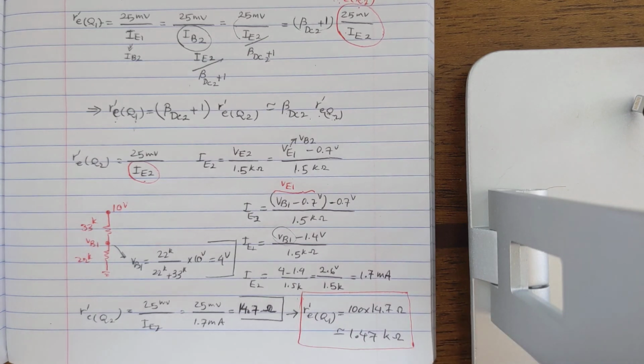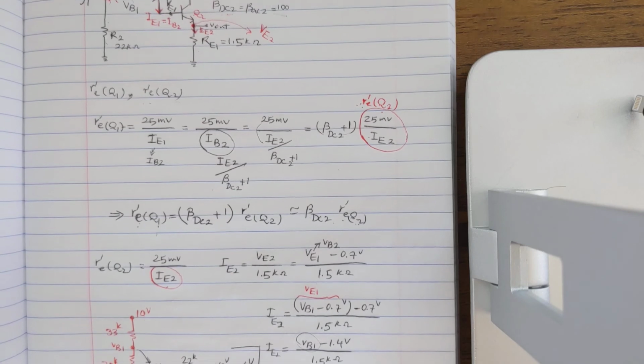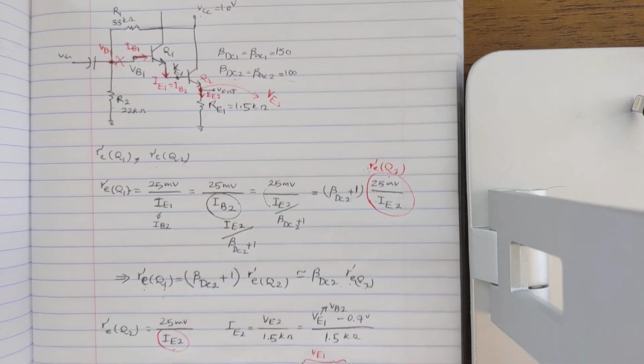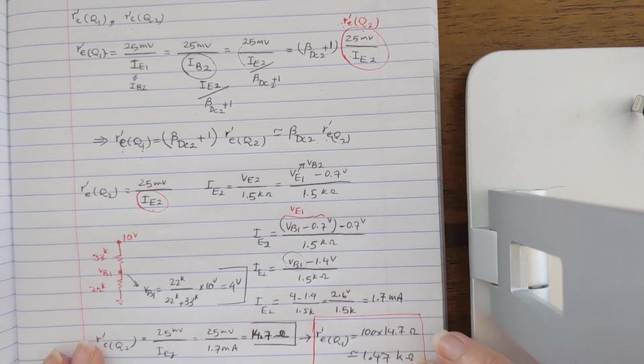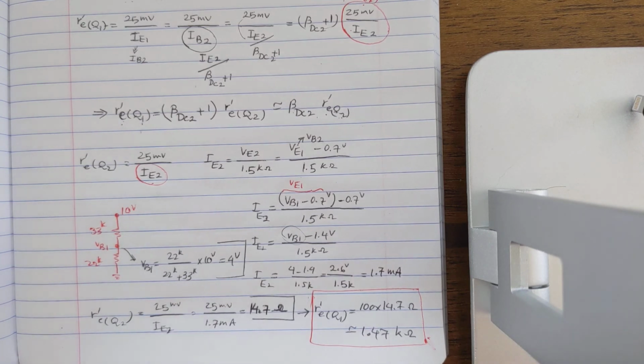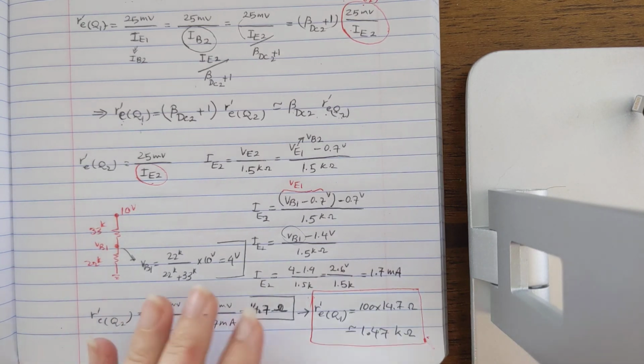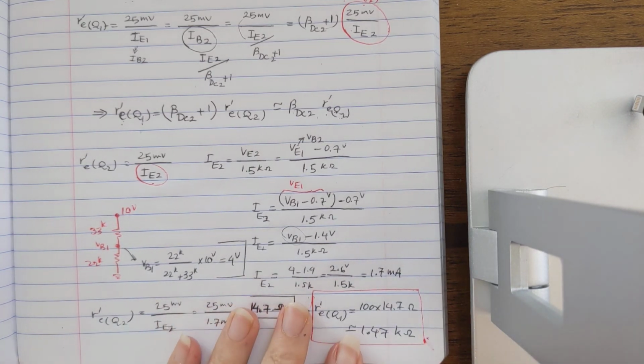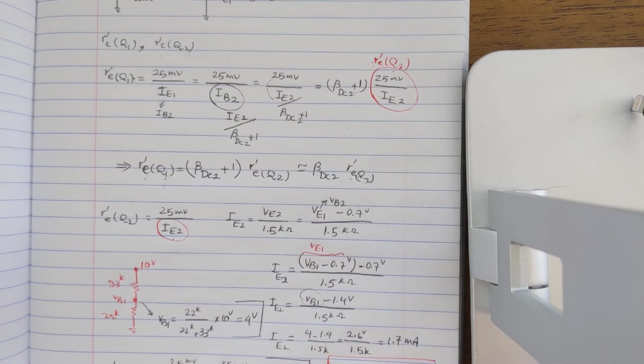So that's how you should solve these two problems. Obviously, I did a lot of explanation, but watch this again. If you didn't understand it, pause it and see if you can follow. If you have questions, you can always email me.